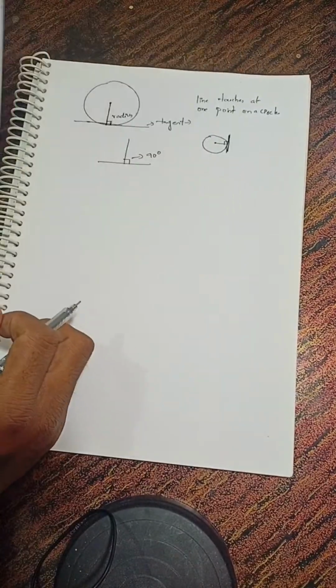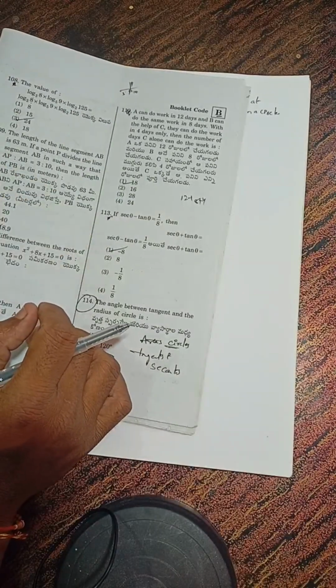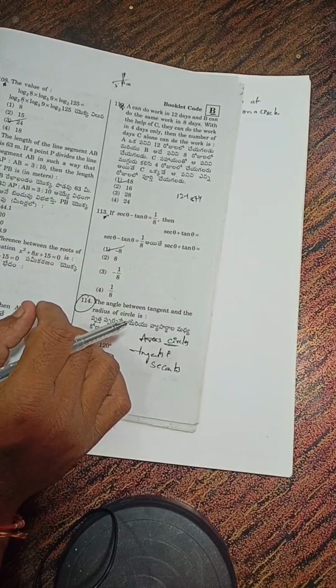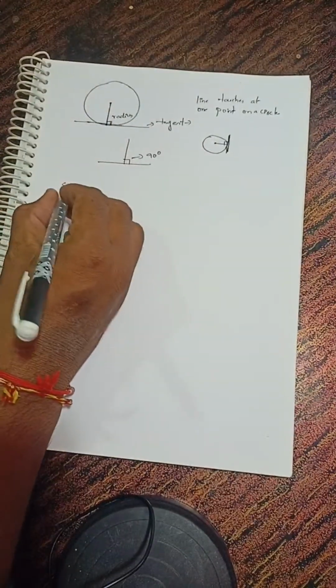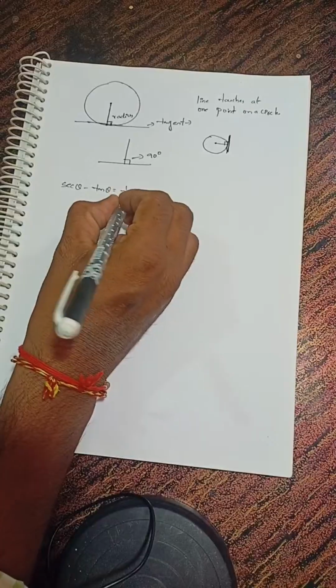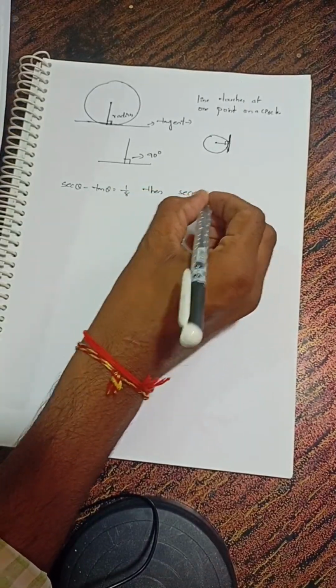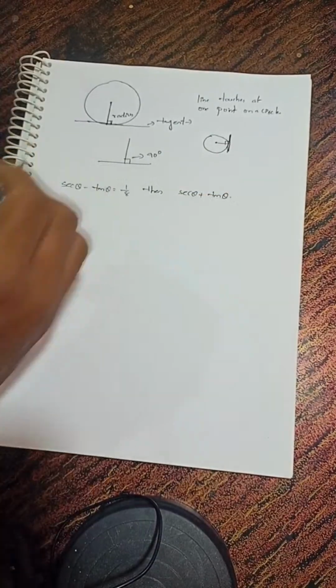So now we go for the second one. So question number 113. So if secant theta minus tan theta is equal to 1/8, then secant theta plus tan theta value he is asking.